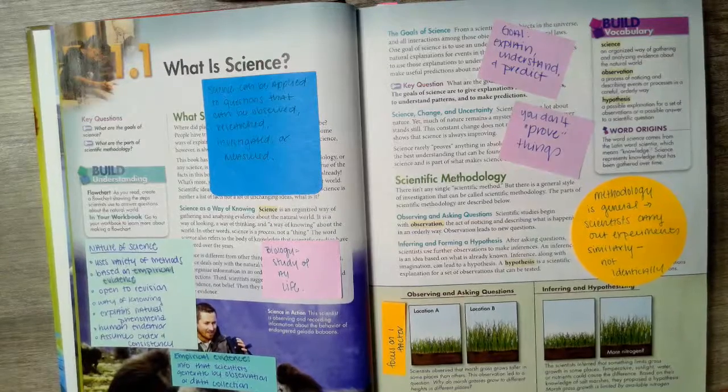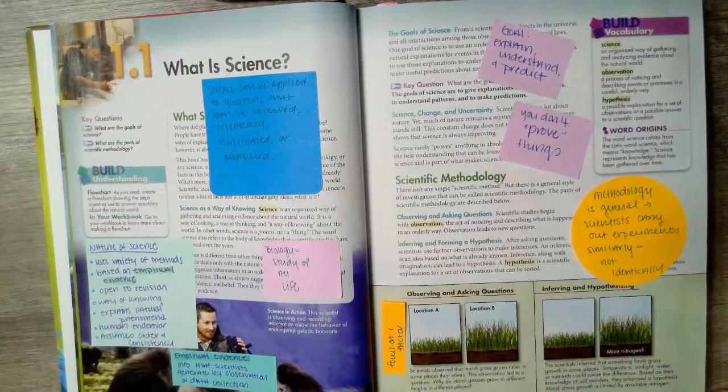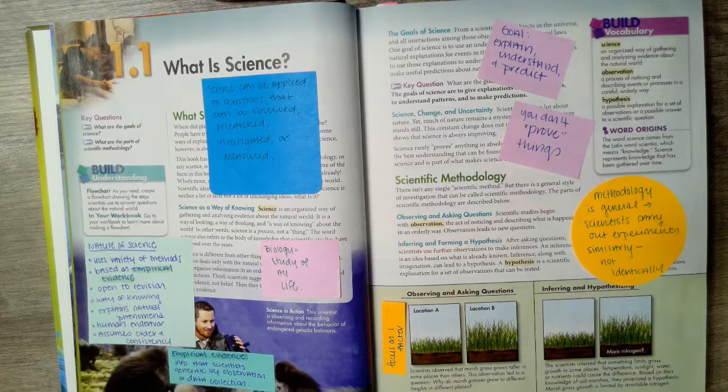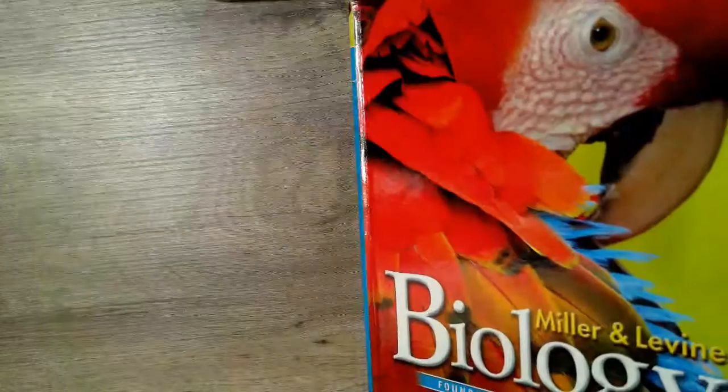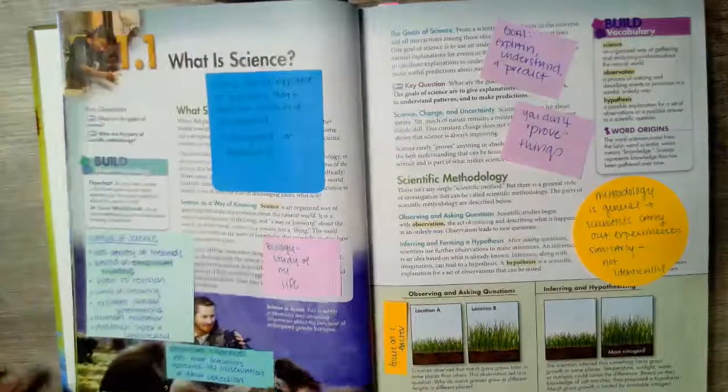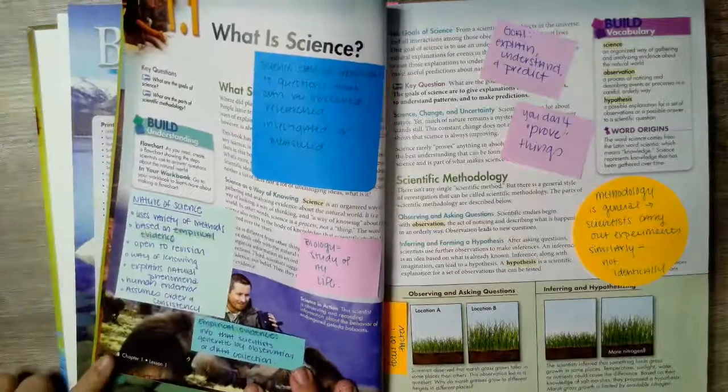Y'all. So we are going to do our first little post-it lecture today. This is how we're going to be doing our post-its for the first section, or your first unit. We are in the biology book, and I am here on page 4.